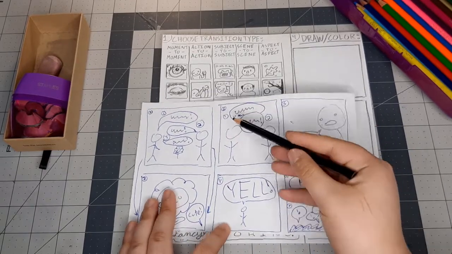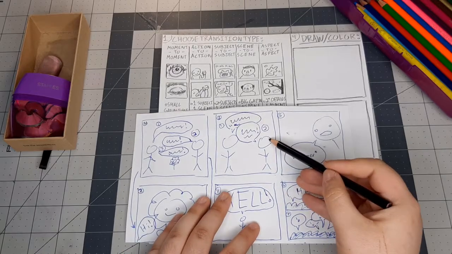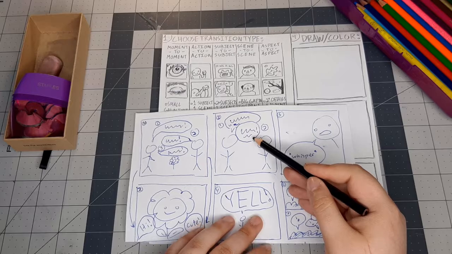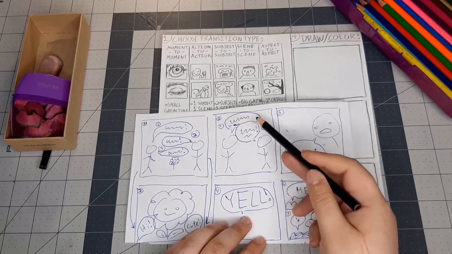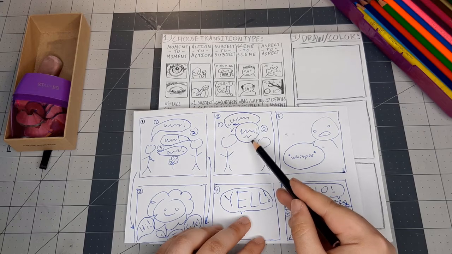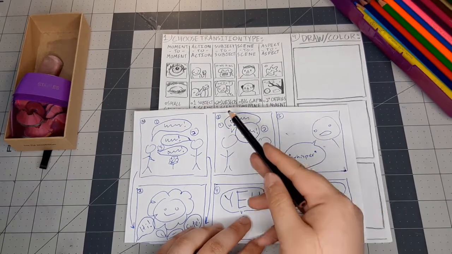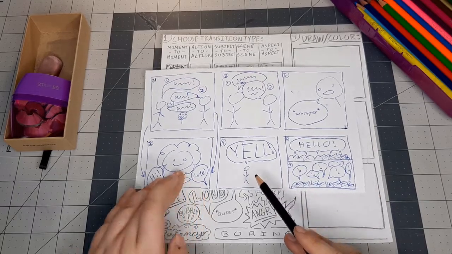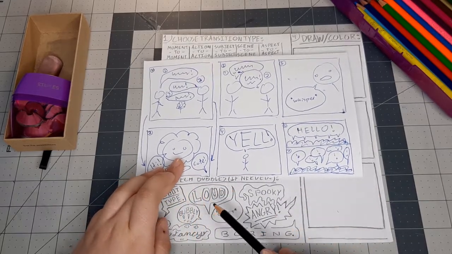This one is if our character on the left begins talking and then our character on the right interrupts them. So that can be shown by their speech bubble actually overlaying theirs. And that can show like they're actually interrupting them. They're talking over this person's words. This one is like the loud speech bubble I did down here.